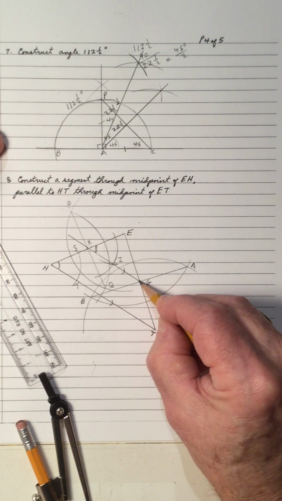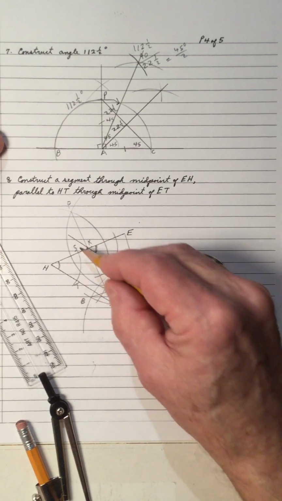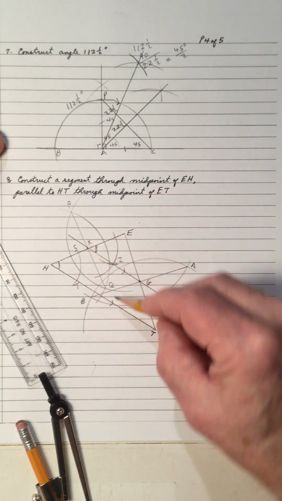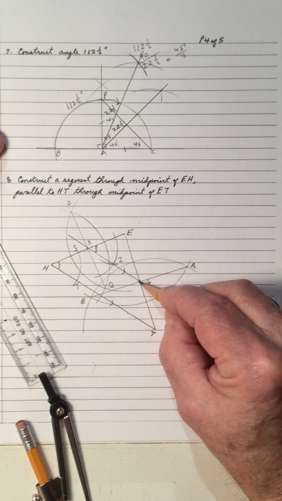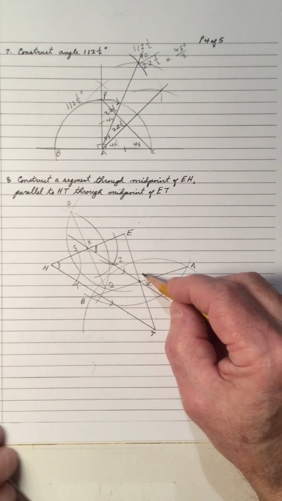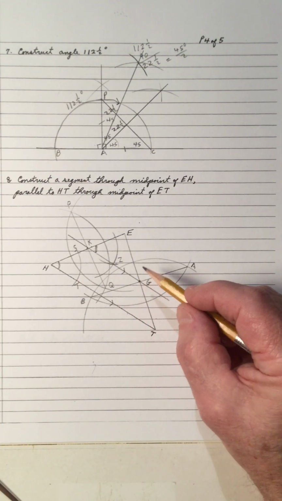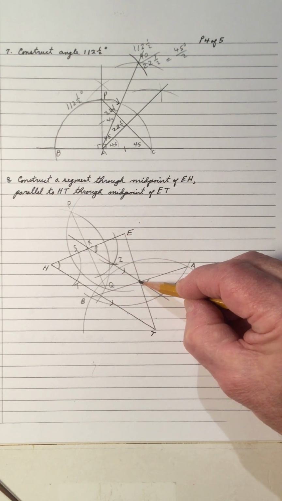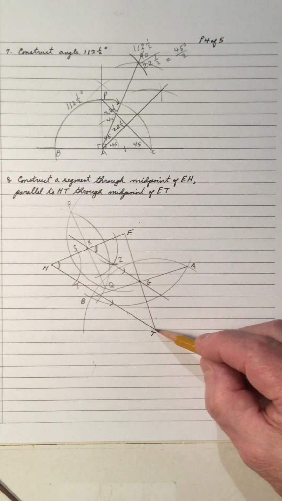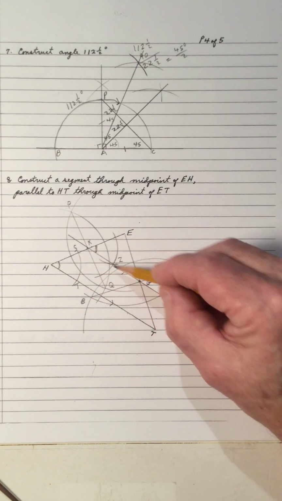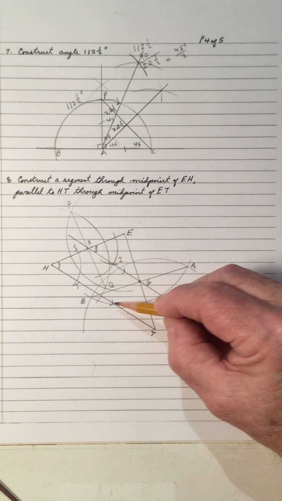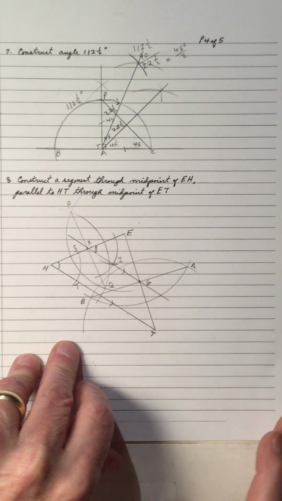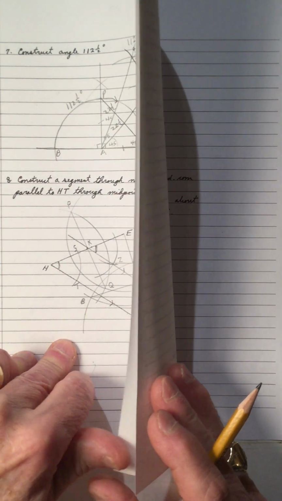So I did the midpoint, and I constructed this line through the midpoint, made it parallel to HT, and notice it passes through G. And there's also the theorem in math that a line through a midpoint parallel to the base goes through the other midpoint, but whatever the length of this segment is, HG is half of HT. If you take a ruler and measure it, just check it out. Okay, and let's continue.